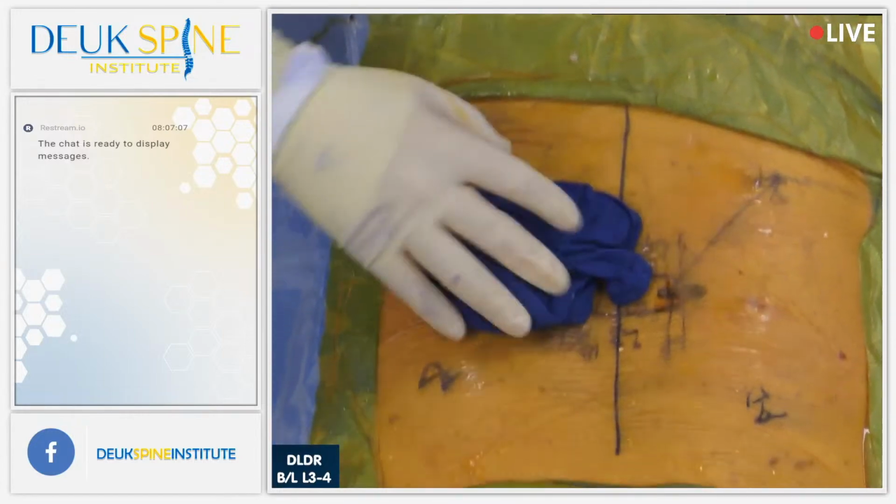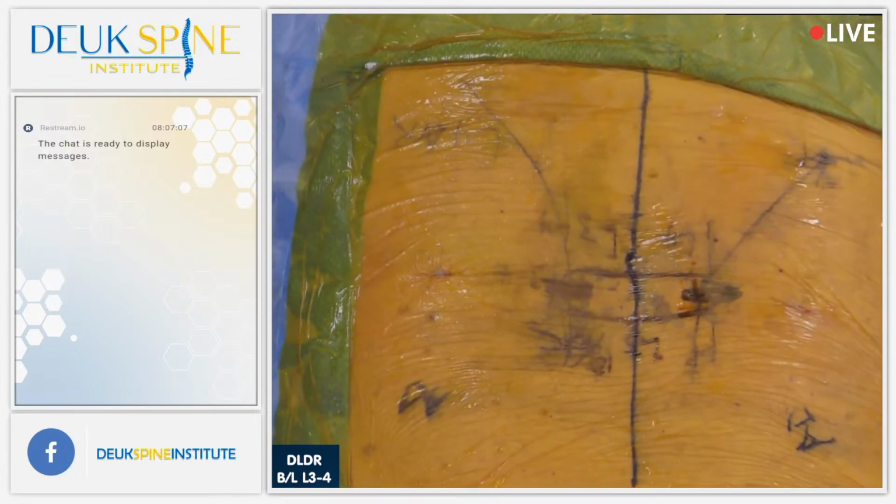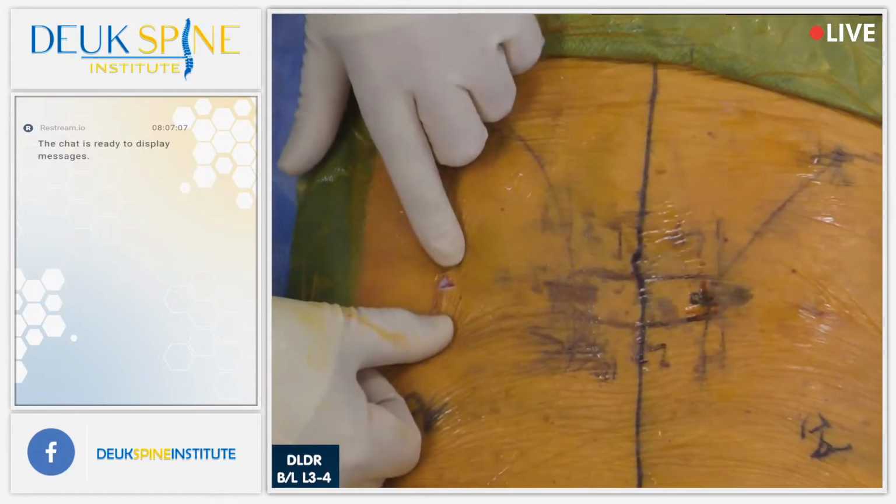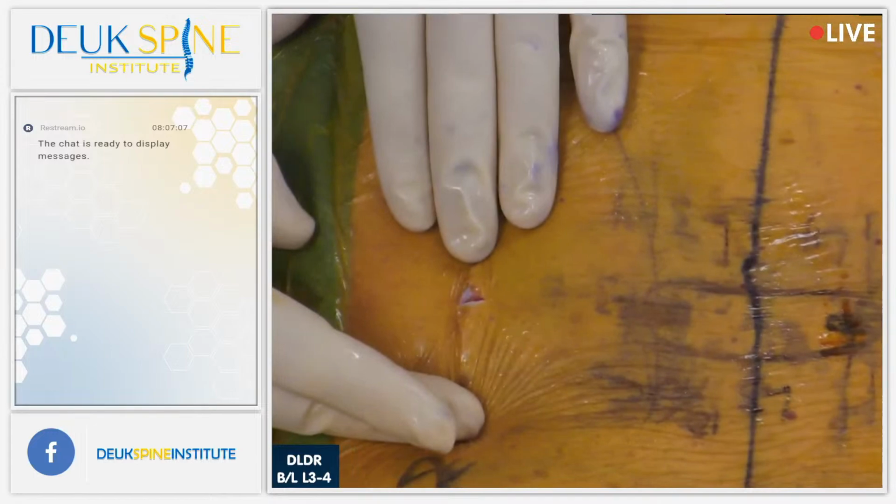Blood pressure control is very important during these surgeries. All right, take a look here. That's your incision, folks. Look at that.